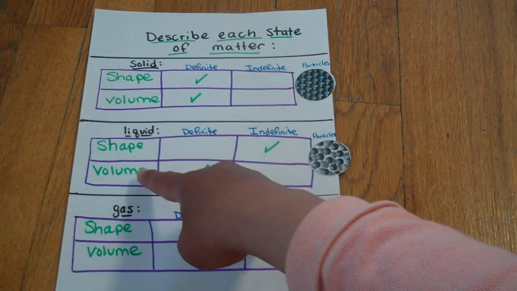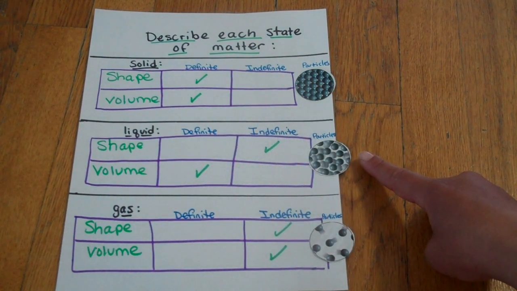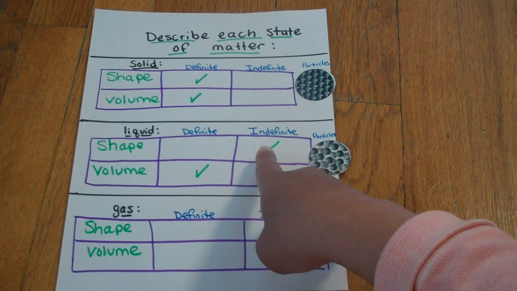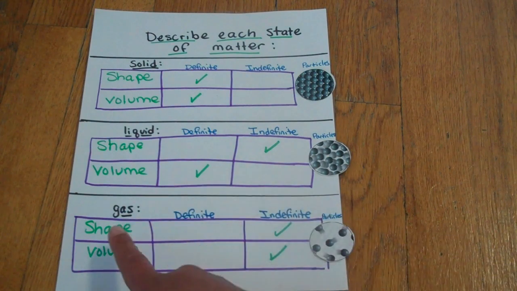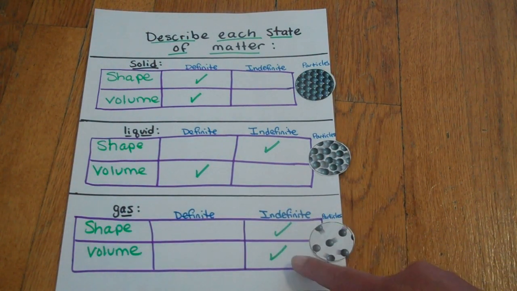We have shape and volume, and then we have definite, indefinite, and here are the particles of a liquid. For shape, indefinite is checked because it can depend on the shape of the container, and the volume we can definitely measure. For a gas, for shape and volume, both indefinite are checked. Here's what the particles of a gas look like.